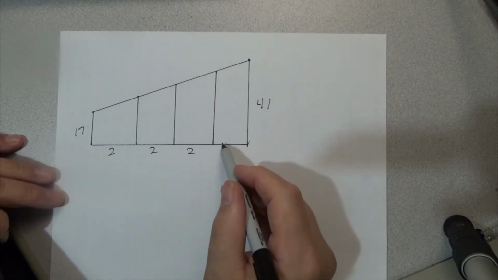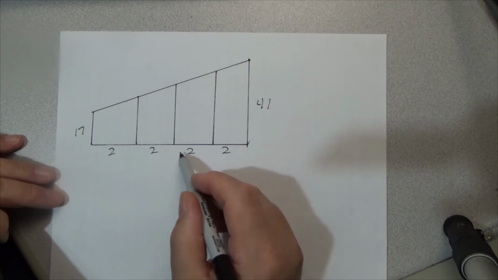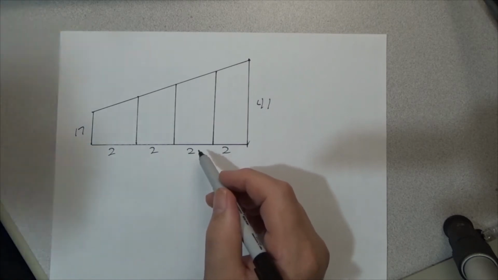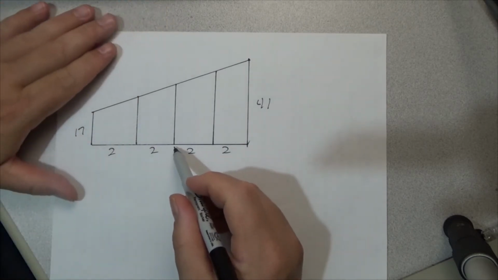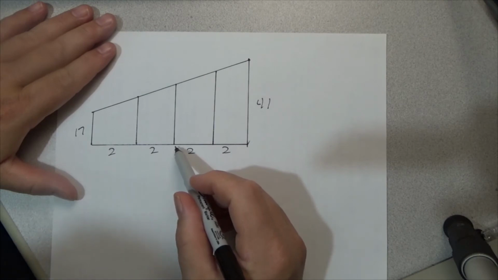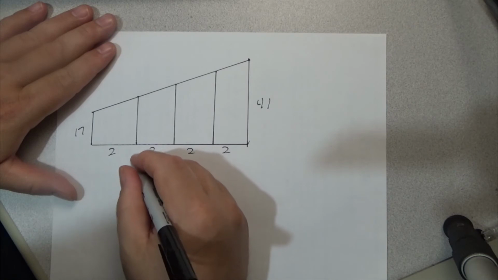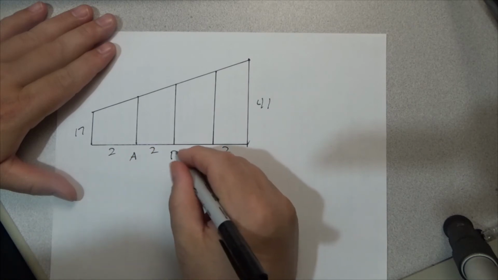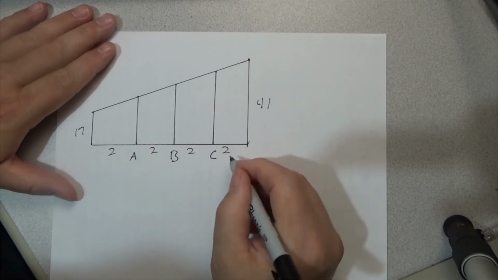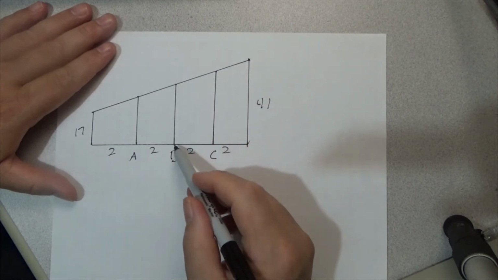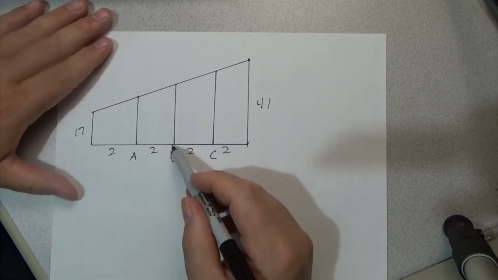And now we have to go one at a time. So this one here is height A, this is B, and this is C. So B we're going to find first.